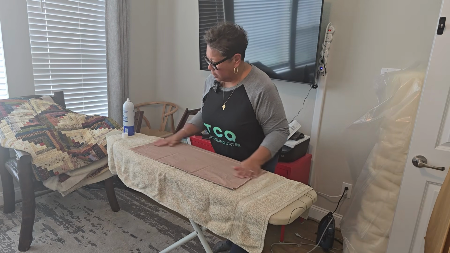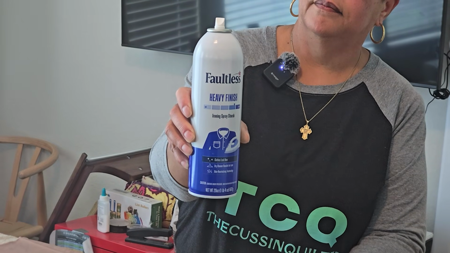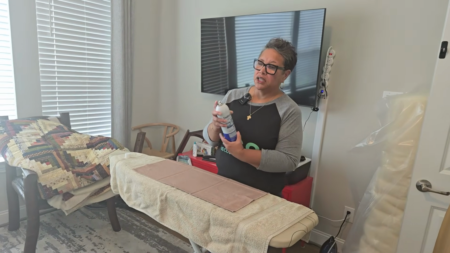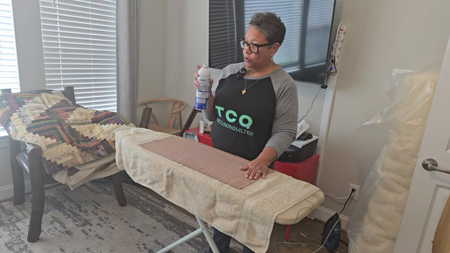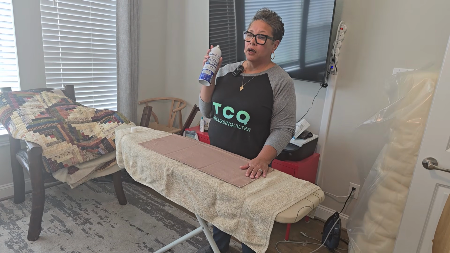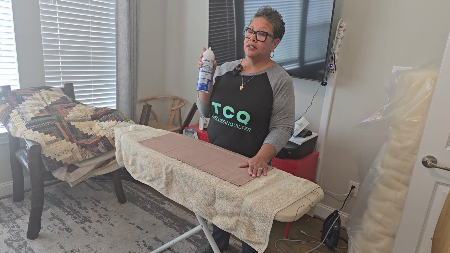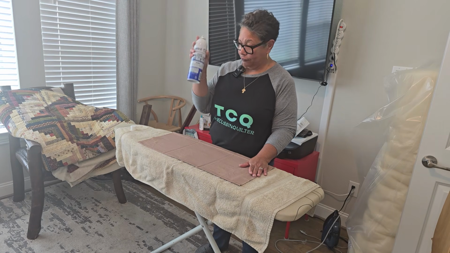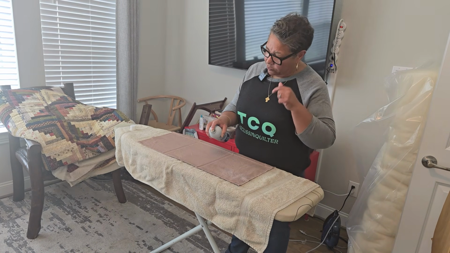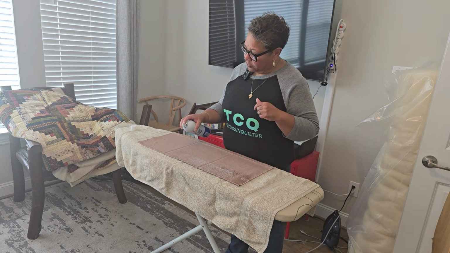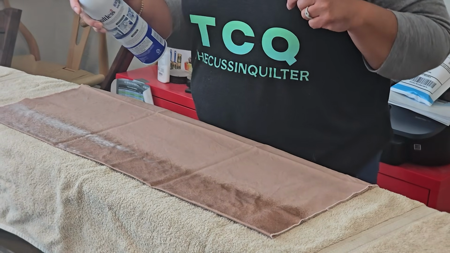Okay. And this is the starch I use. Now you've got 14 fabrics. One of these, if you do it heavily like I do, will cover about 2 yards of fabric. So you need 7 of these for 14 fabrics. All right, and then we're just going to move slowly over. And you want to soak it, but you don't want it dripping, wasting starch.